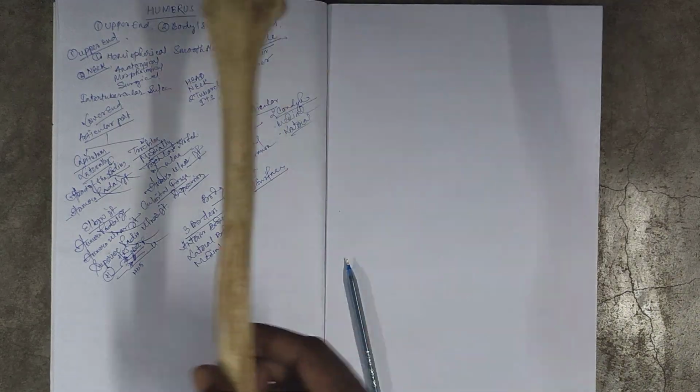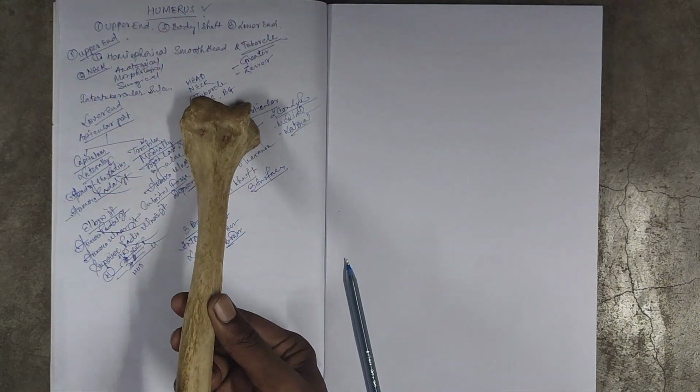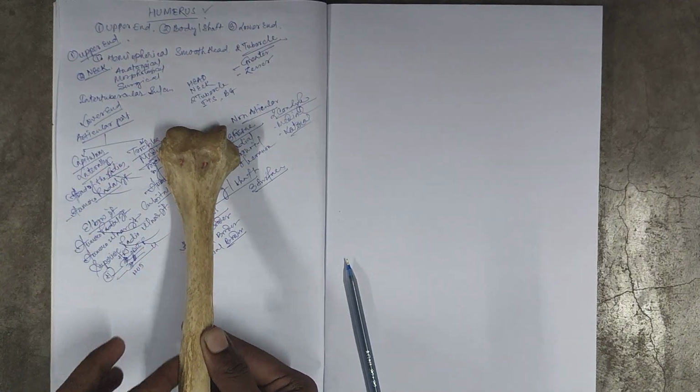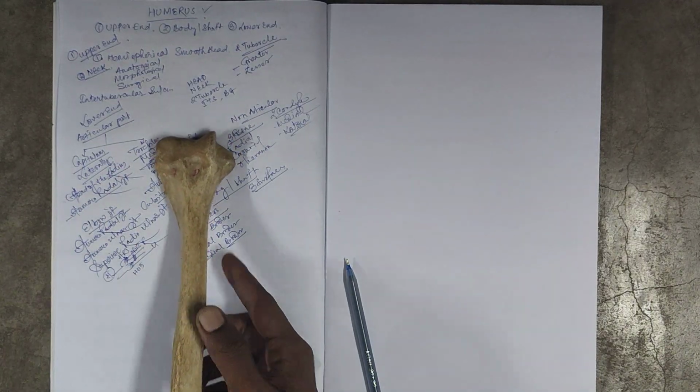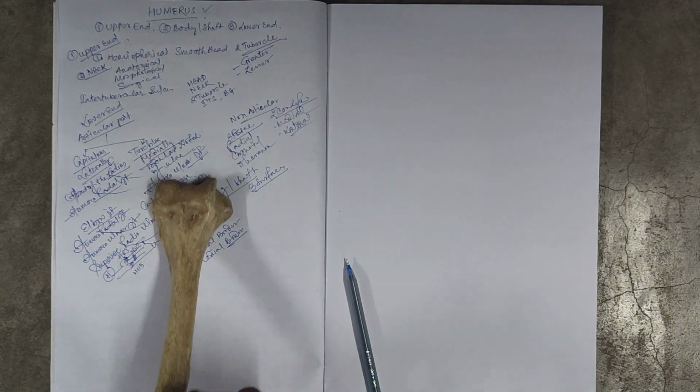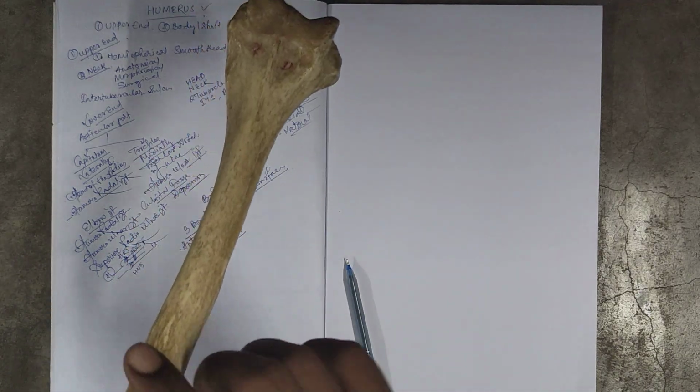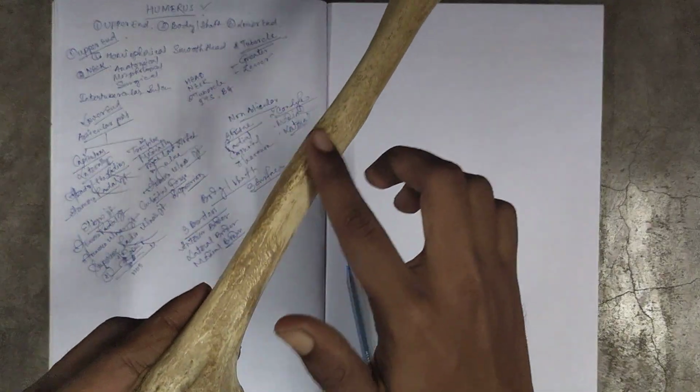Okay. As you can see in the bone, this is the anterior border, this is the lateral border, this is the medial border. Okay. Anterior border, the upper part of this is prominent. As you can see, the upper part is much more prominent.